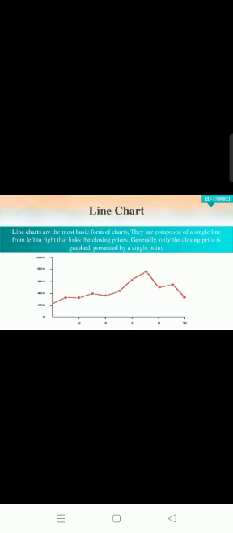The line charts are the most basic ones, and they are composed of a single line, formed by joining all the dots, so this is known as a line chart.